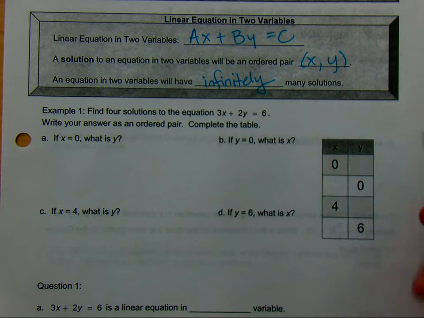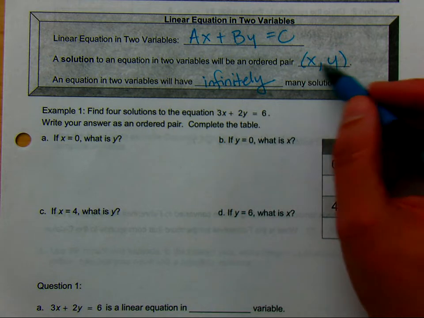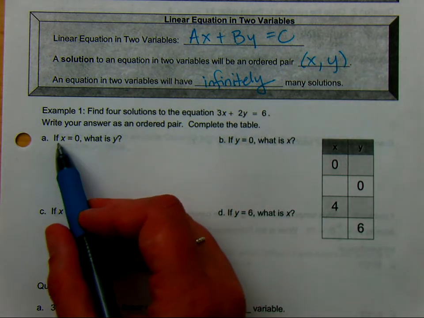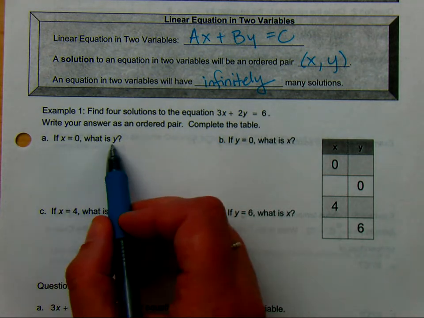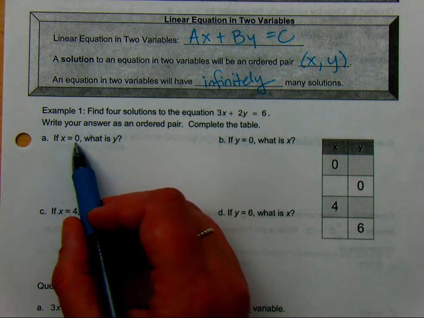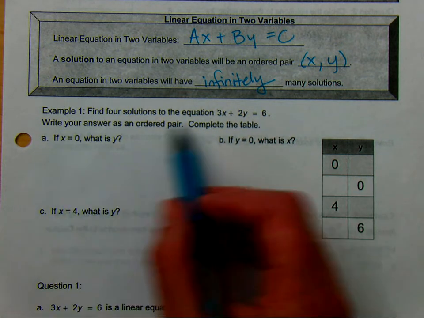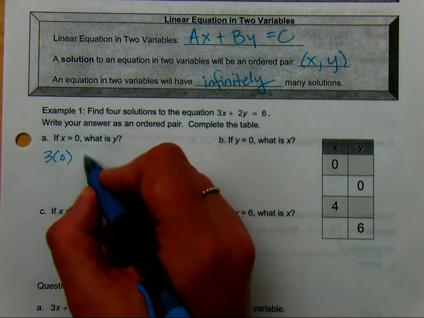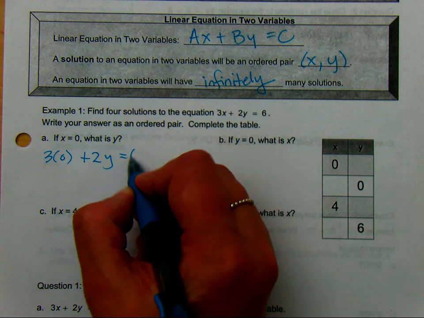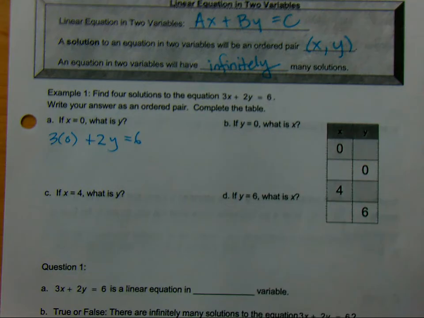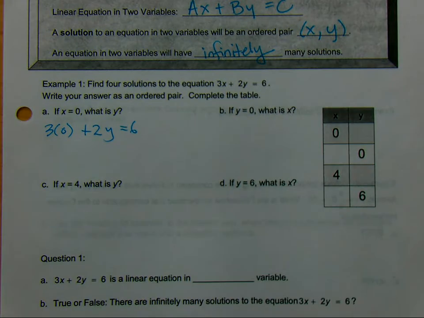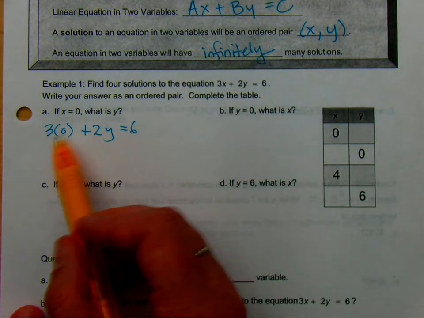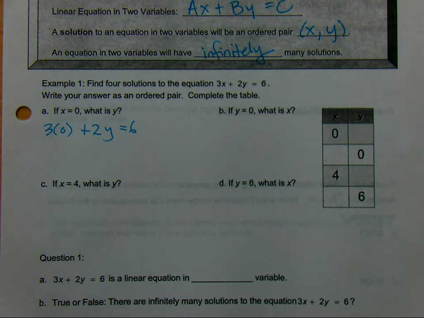And the ordered pair, it actually goes in order. x comes before y. And so here we're saying if x is 0, what is y? So in order to find out, we're going to take x and we're going to plug 0 in. So 3 times 0 plus 2y equals 6. Now that I have replaced the x with a number, I can actually solve for y, because I can't solve if I have both of them as variables. So what would you do first to solve for y?